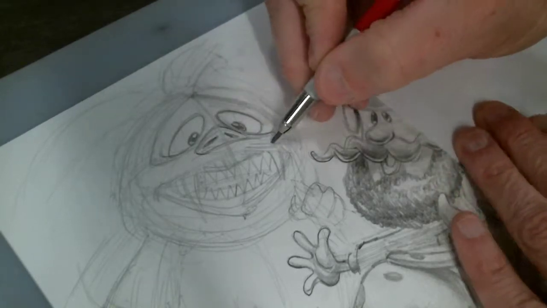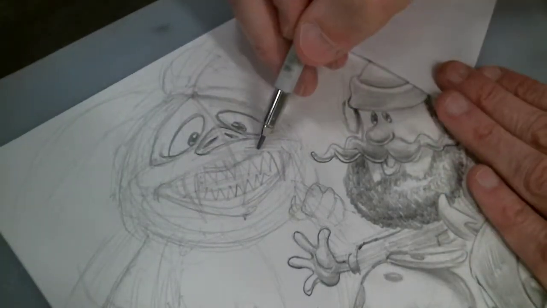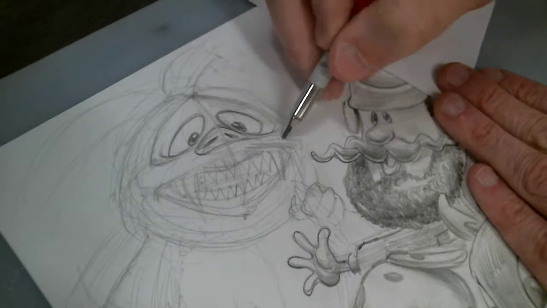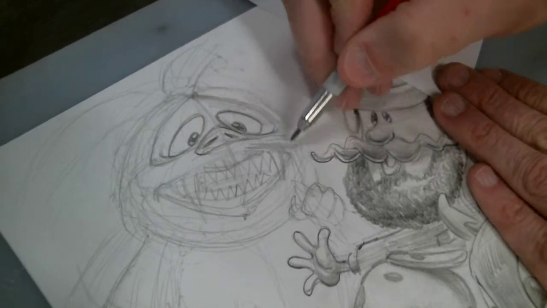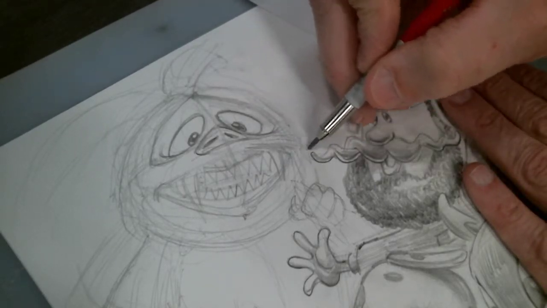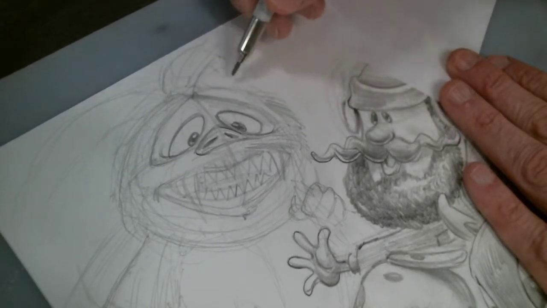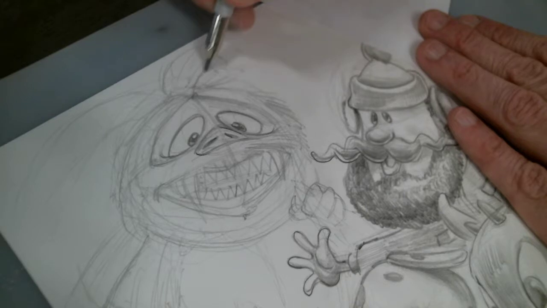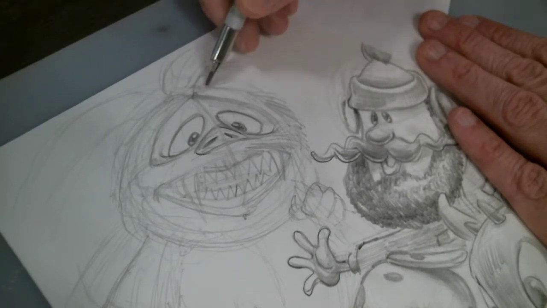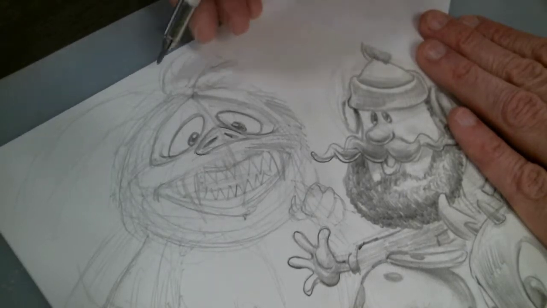So with the hair, you're trying to draw it in as you go with the form. It'll help shade it as well as define what's happening to the character, so you can kind of do two things at the same time. So here's all the hair pieces there.